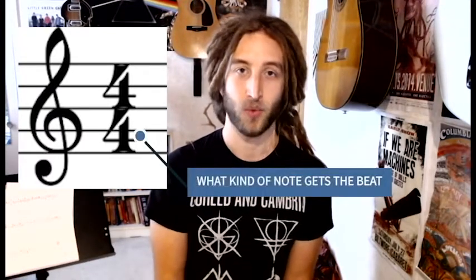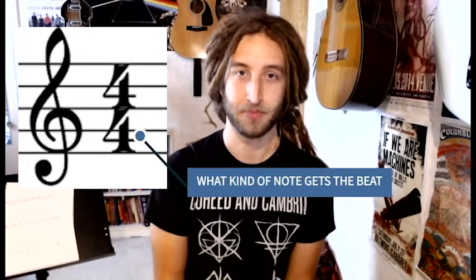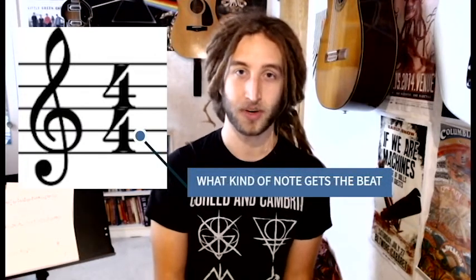So that would be counted 1, 2, 3, 4, and then we loop back around 1, 2, 3, 4 for the next bar, and then we keep on going 1, 2, 3, 4. And we can continue counting the entire piece of music like this unless there is a time signature change. The bottom number indicates what kind of note is getting the beat. So if we see a 4, the 4 equals a quarter note.